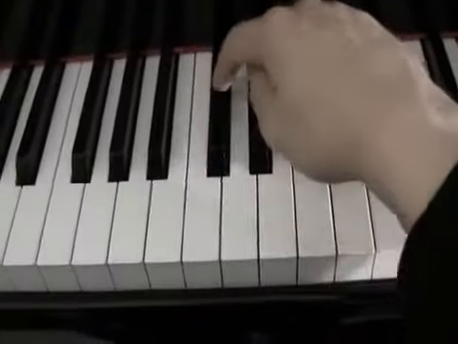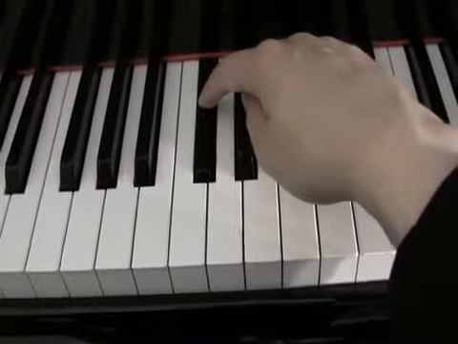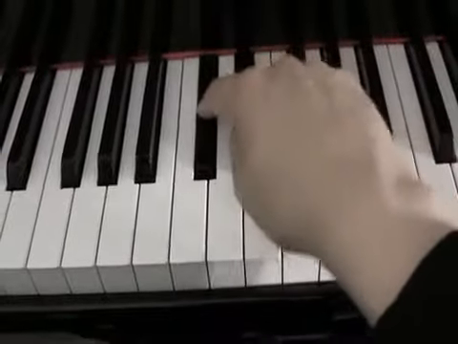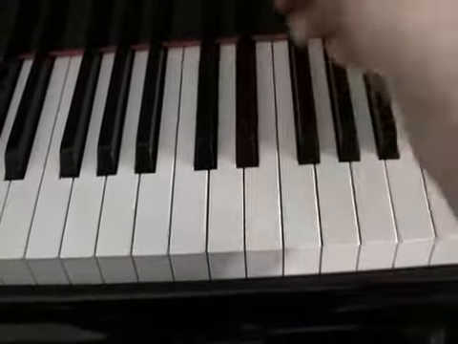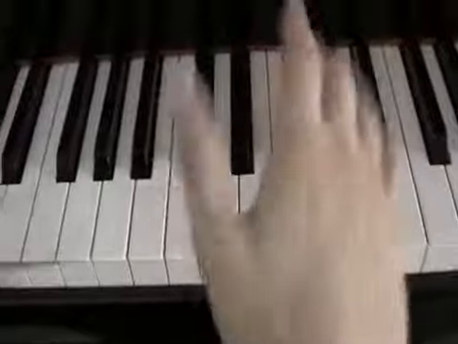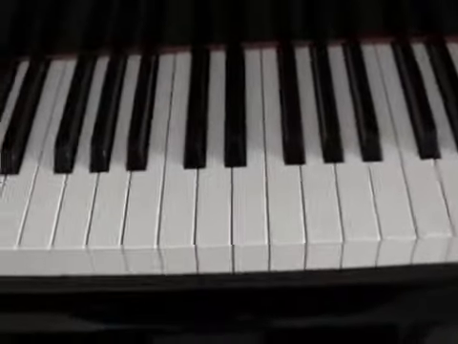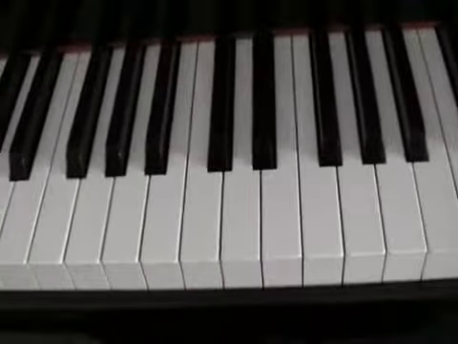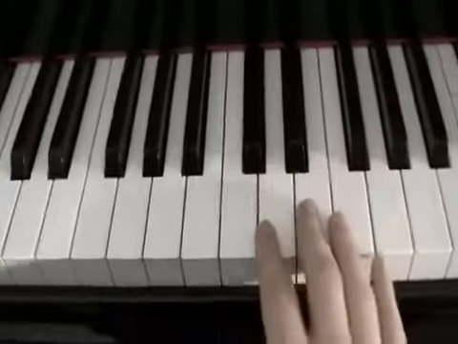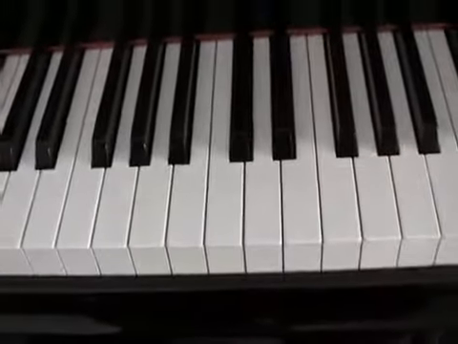It just means that this key's enharmonic name of D flat is also C sharp. So the enharmonic name of C sharp is D flat. So you can just mix and match it. So it's really just a big word that sounds scary, but it really is quite simple. So flats and sharps, what do they do?